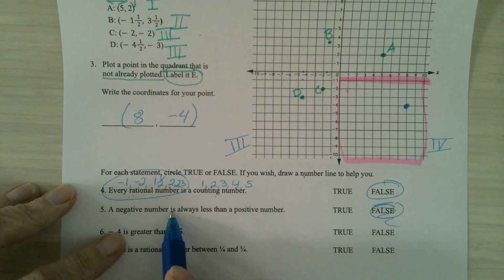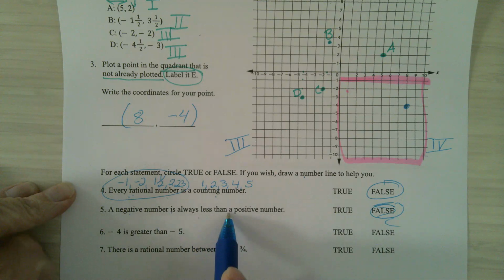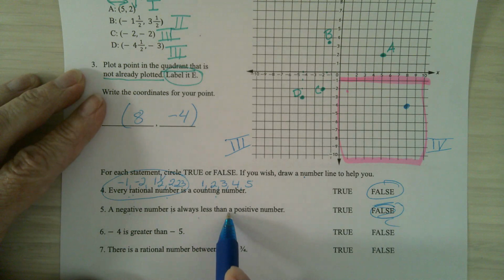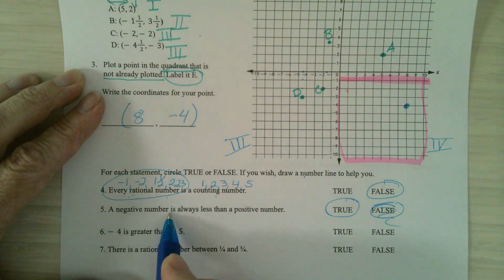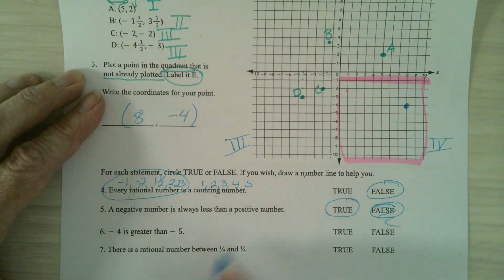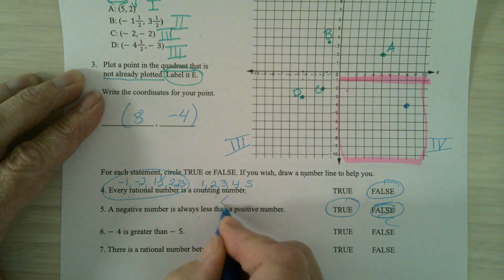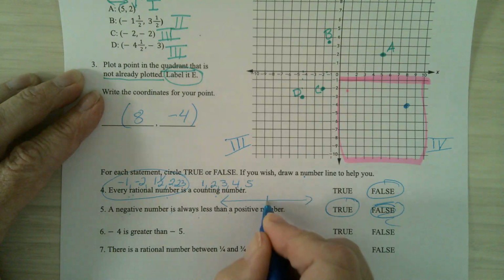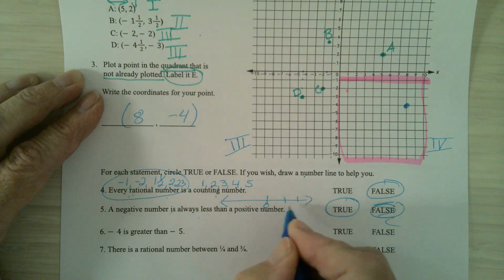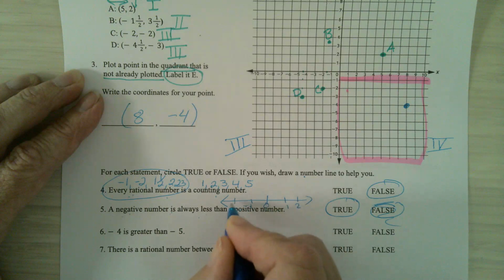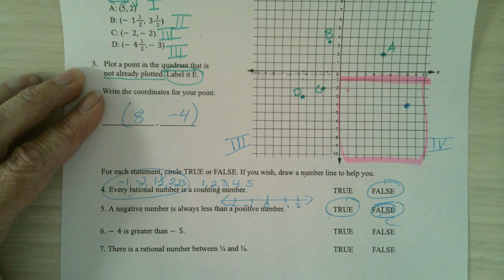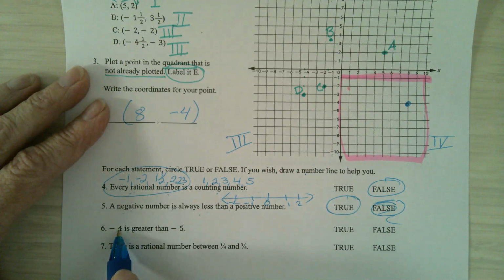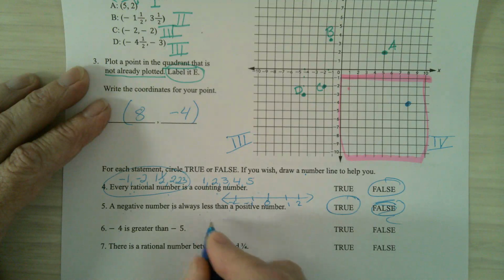A negative number is always less than a positive number. True. A negative number is always less. And just think about it. If you have a number line, 0, 1, 2, -1, -2, the negative numbers are always going to be smaller than a positive number. -4 is greater than -5.